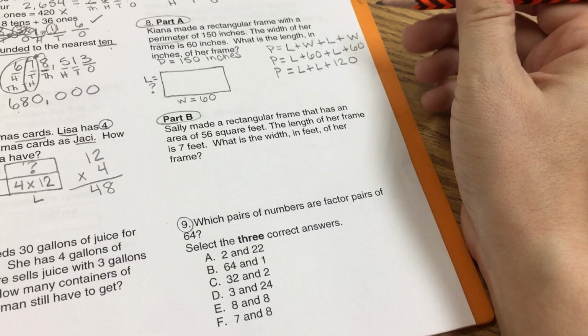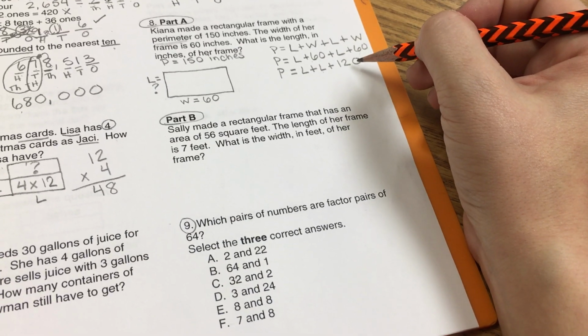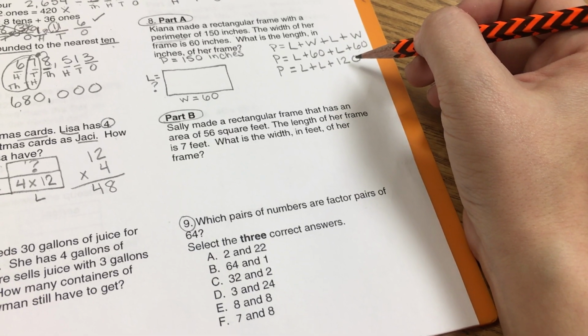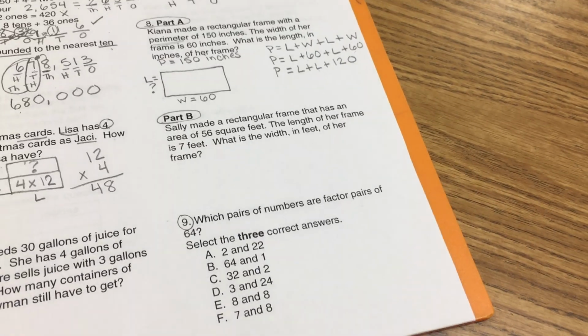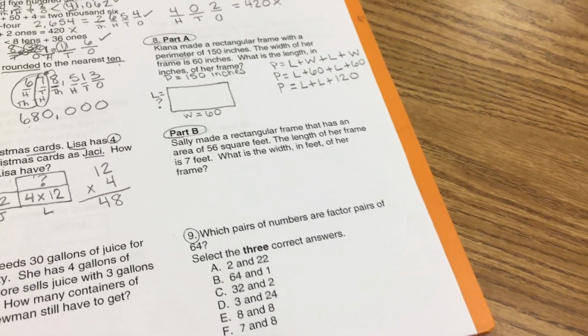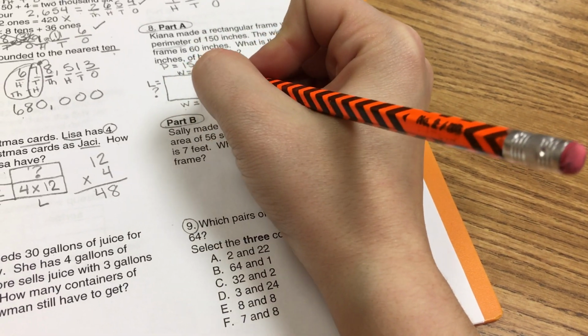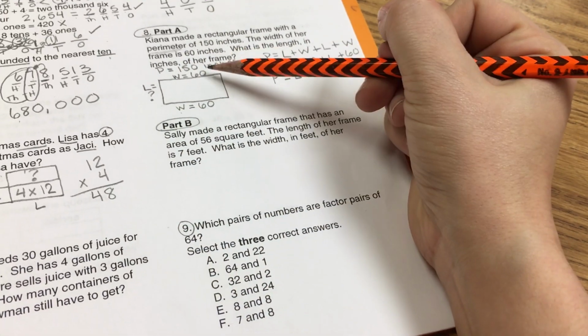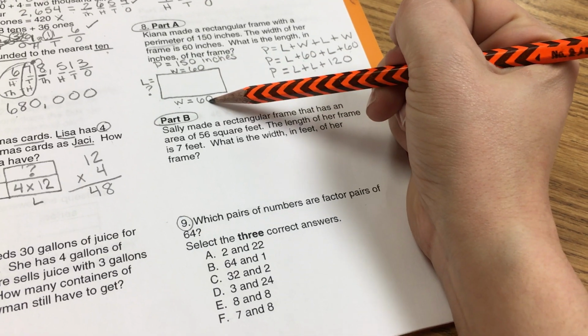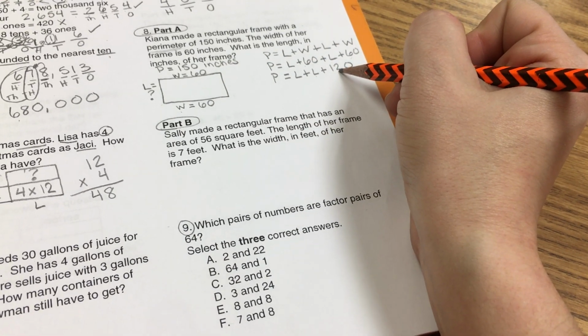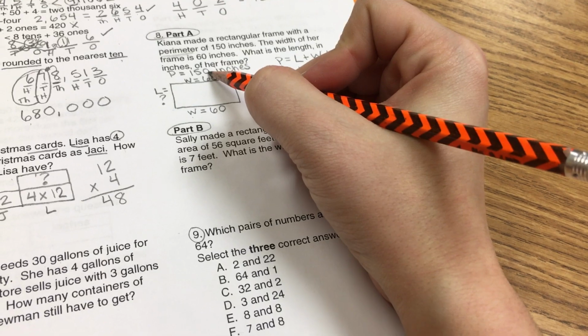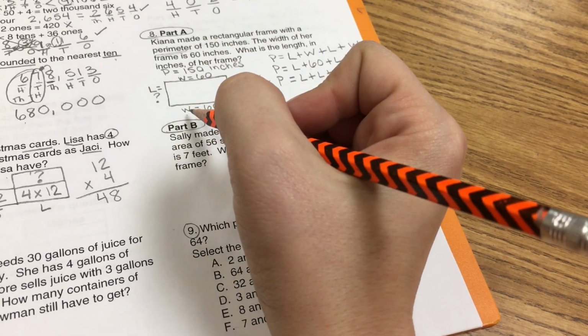We need to figure out how we're going to get our L's by itself. So we can also do W is equal to 60, and we know that 60 plus 60 is 120, but we're trying to get to 150. So we can make our tick marks.